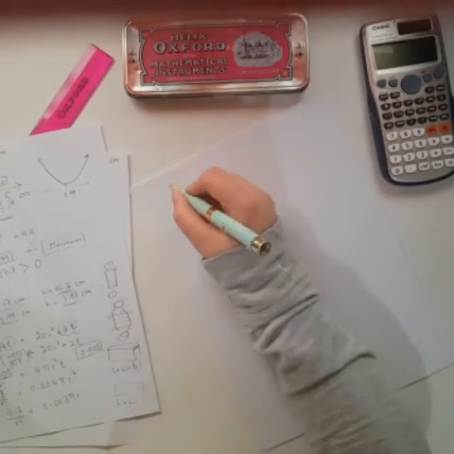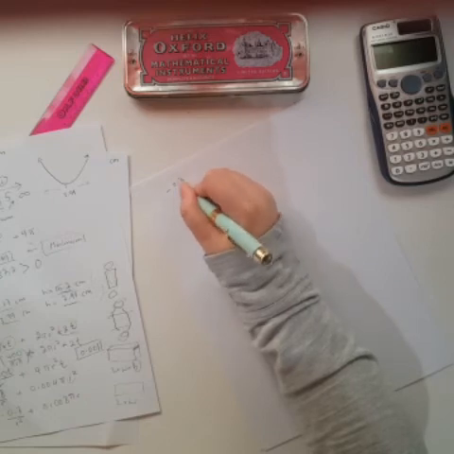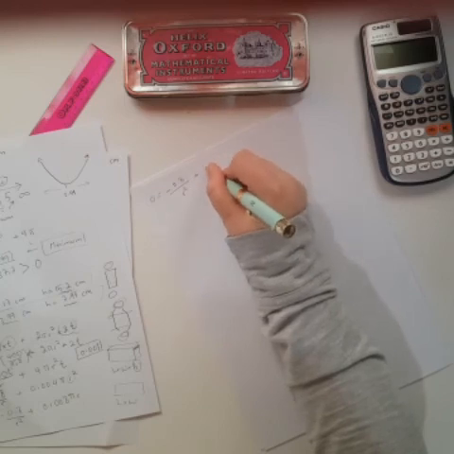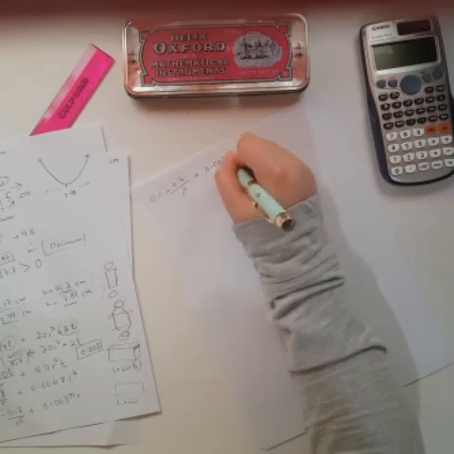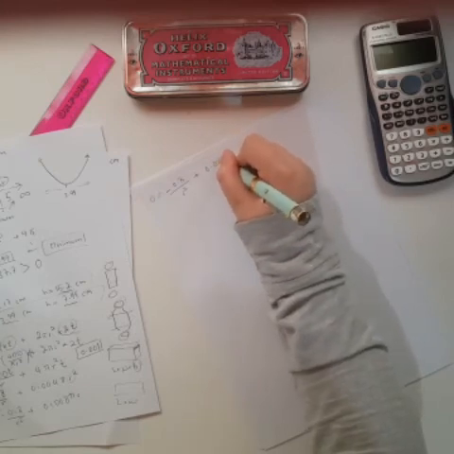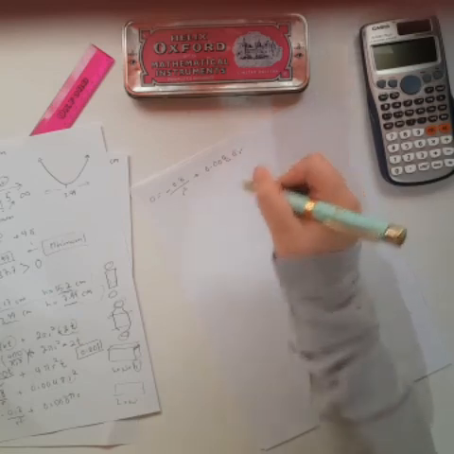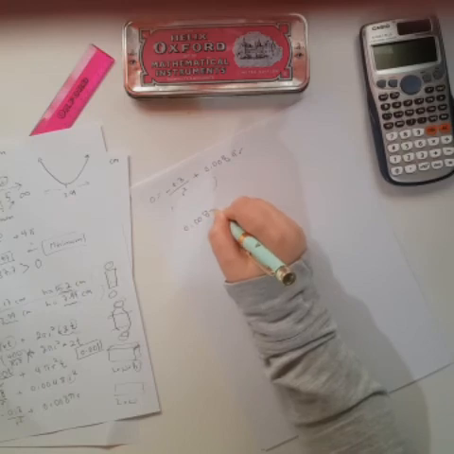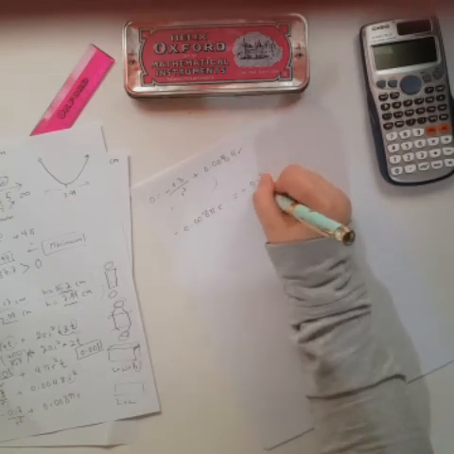So we'll move this to the other side. It's going to be 0.008 pi r equal to negative 0.8 over r squared.